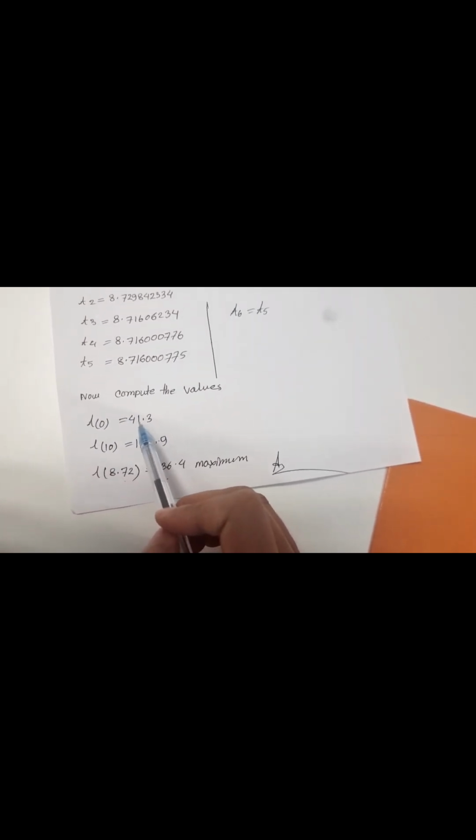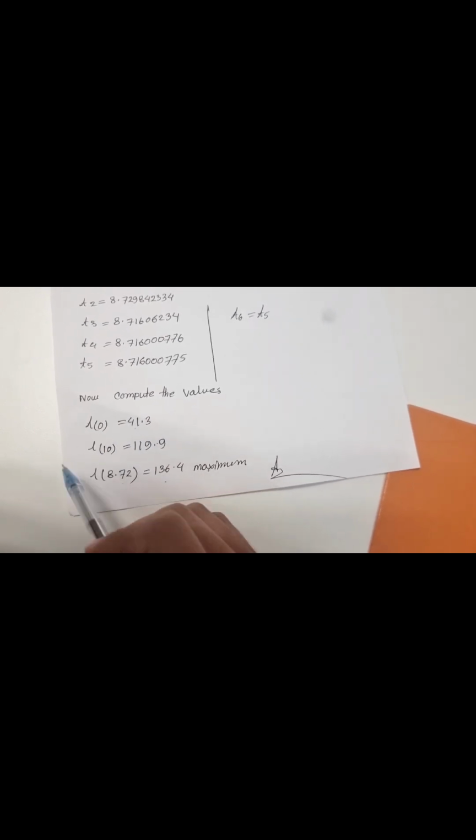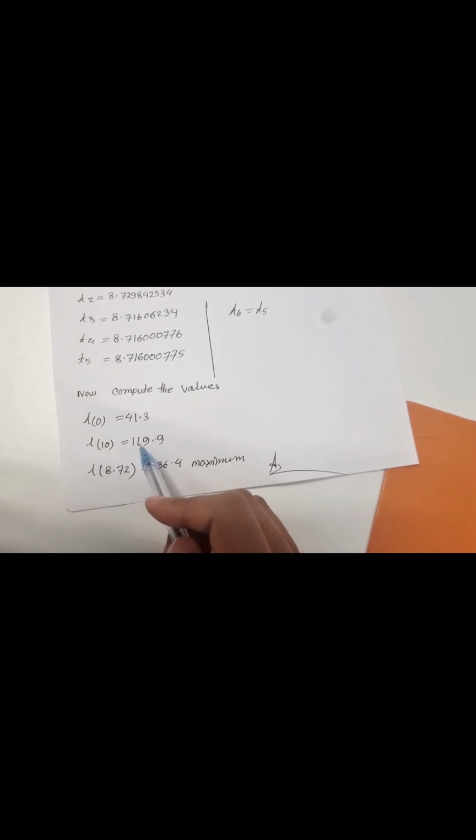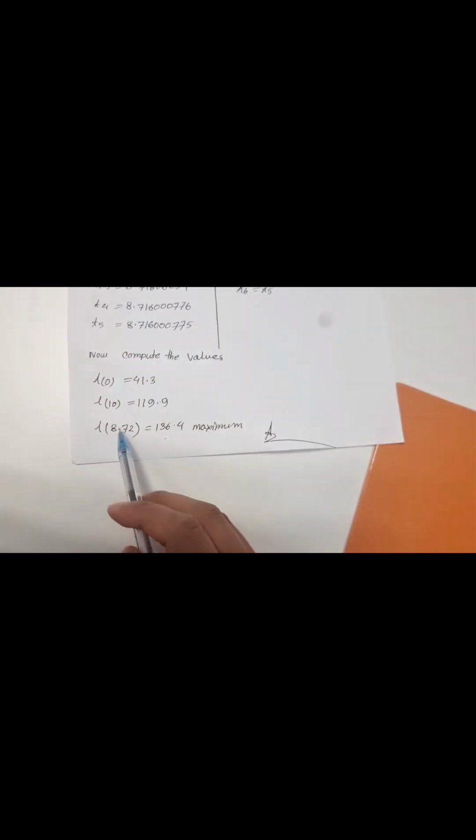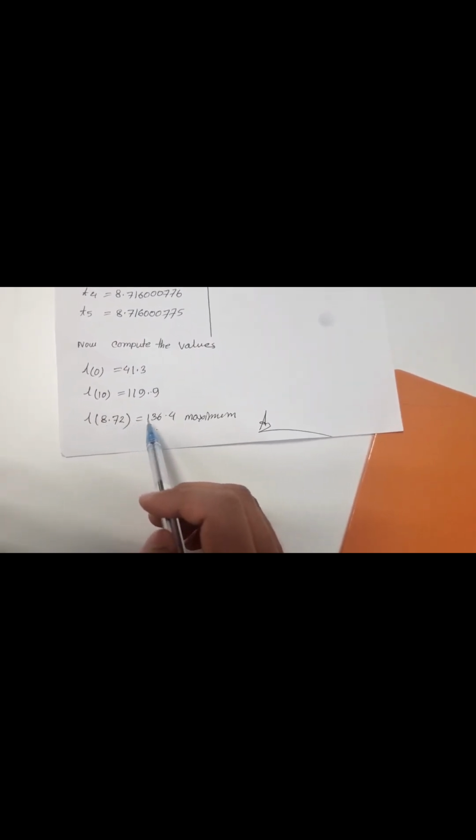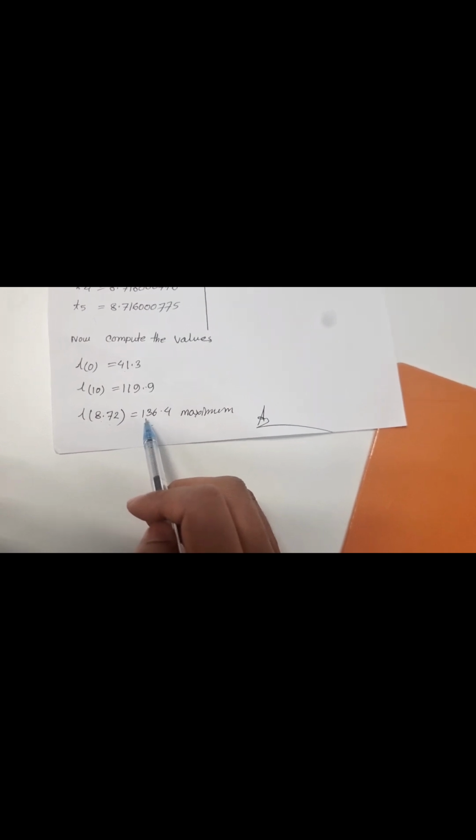Now we compute the values. If we put in 0, that's the minimum temperature, then we calculate by calculator and get this answer, and this is our L10. Then we can again find this answer, and this is our equation here. If we put that into the calculator, then again we find this highest value. This is the maximum.